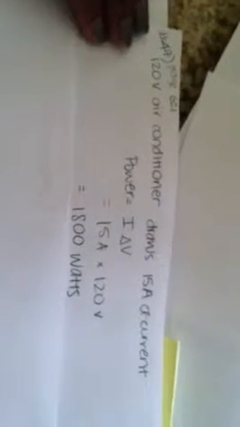So we have here the 120 volt air conditioner and the current of 15 amps. So power is equal to the current times the potential difference, and by 15 times 120 we get 1800 watts. So that's the power. Then we're going to change that to kilowatts and we get 1.8 kilowatts.